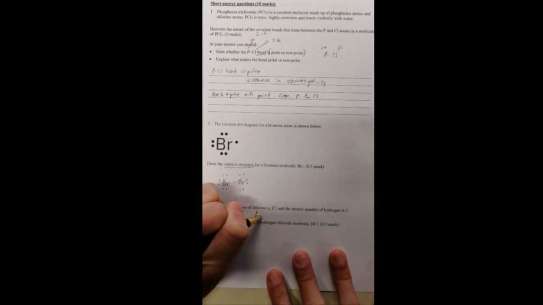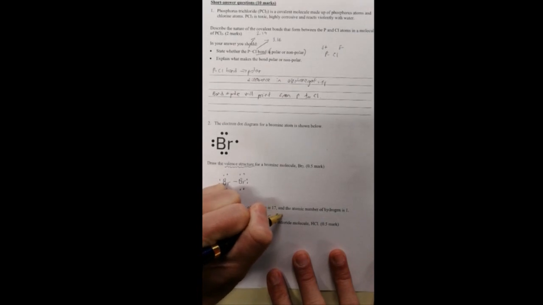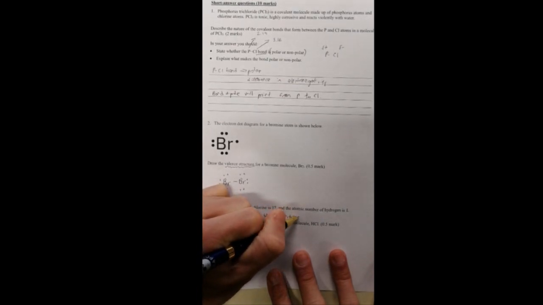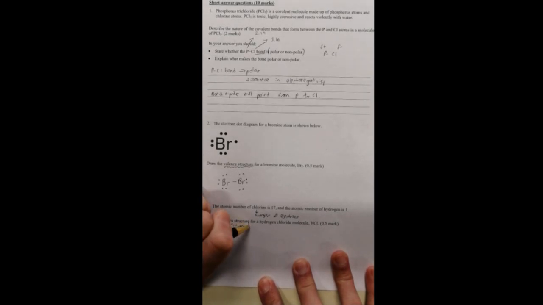Question number 3, the atomic number. Atomic number means the number of electrons. So the number of electrons of chlorine will be 17. And the atomic number, which is the number of electrons for hydrogen, will be 1. What is the Lewis structure? Bear in mind, Lewis structure is different from valence structure. The Lewis structure is basically the electron dot diagram. Electron dot is also known as the Lewis structure. So how do we draw the Lewis structure?